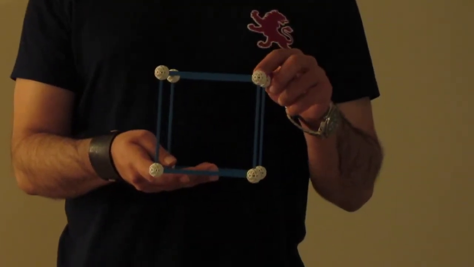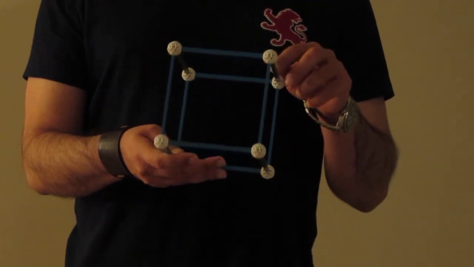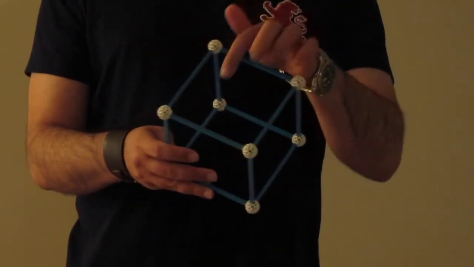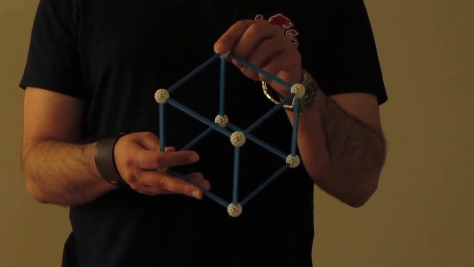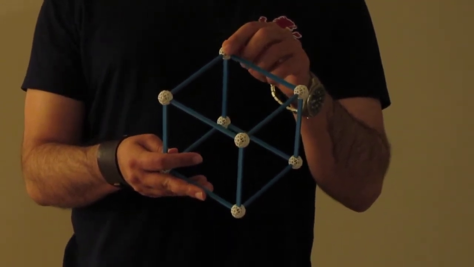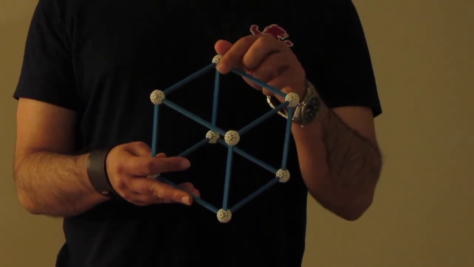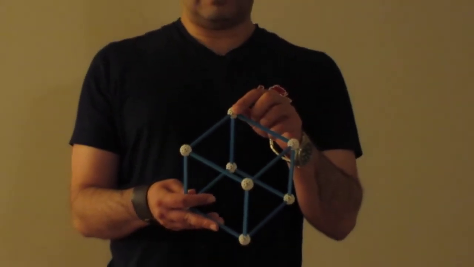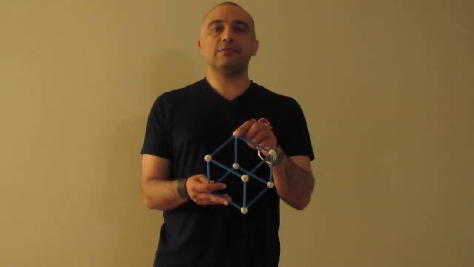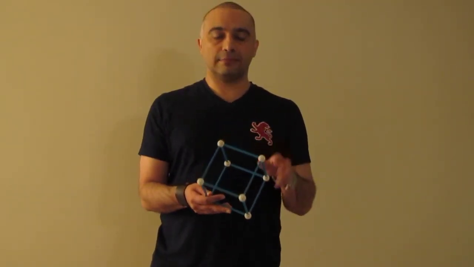For hexahedron or cube, we have 3 faces coming together at each vertex, and the angle is 90 degrees for each one, and it makes 270 degrees, which is less than 360 degrees.